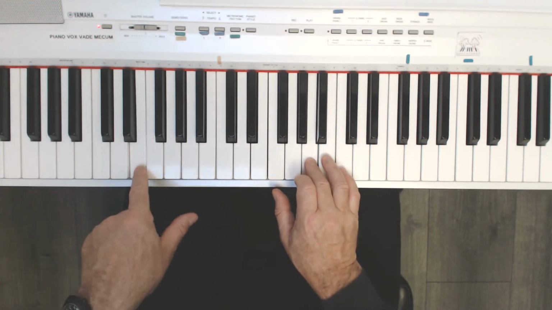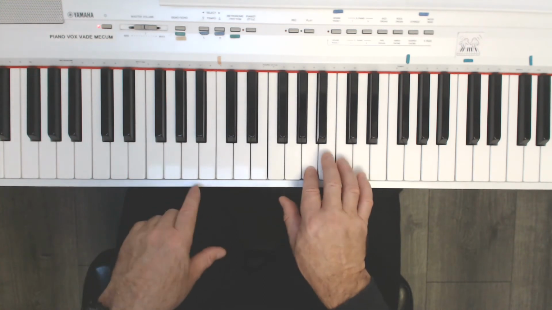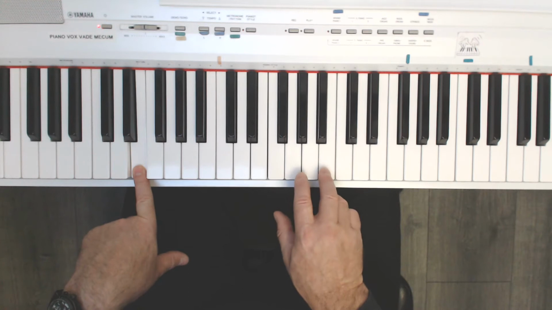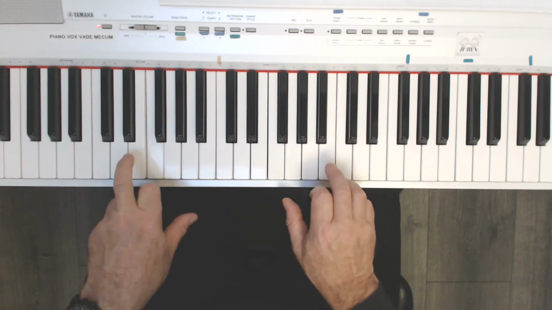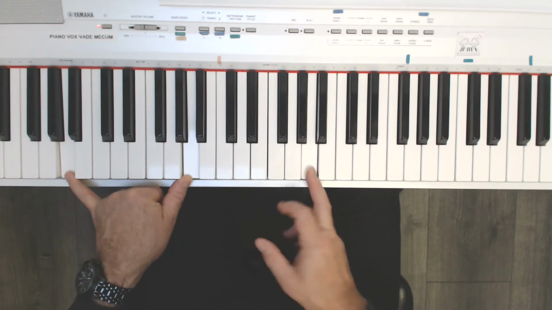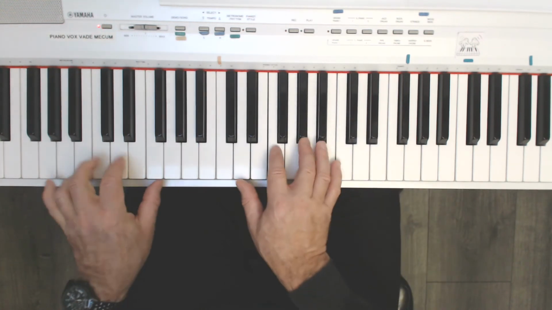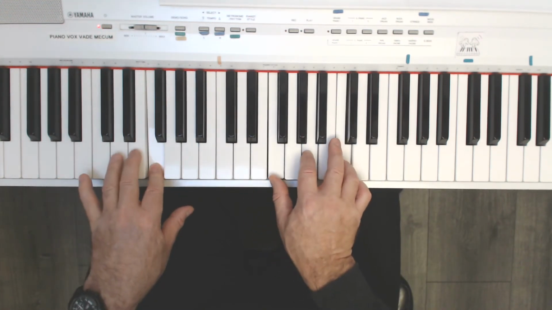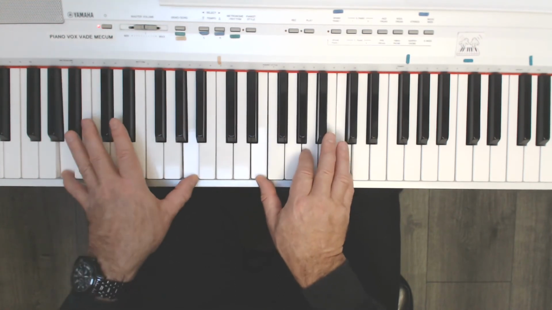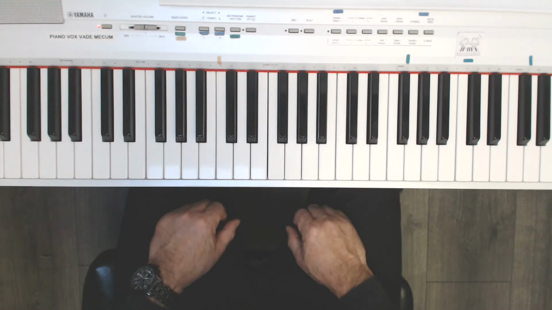Or just with one finger, that way it will be, every day in the life of a fool. Your choice, or you do what you want.